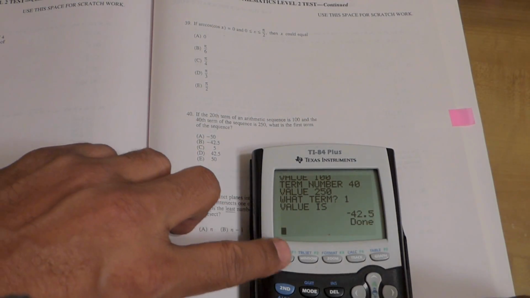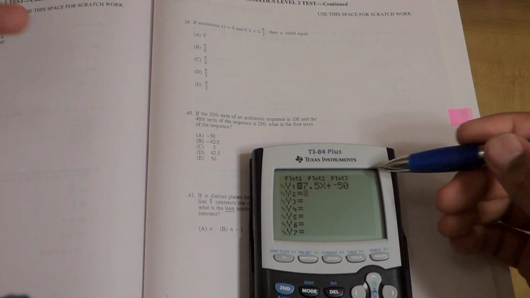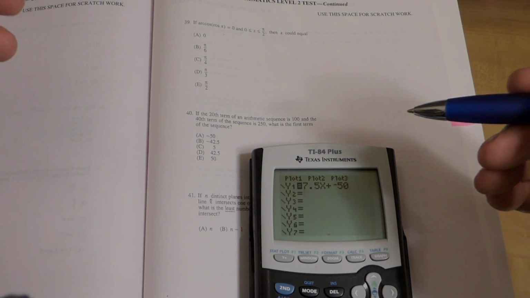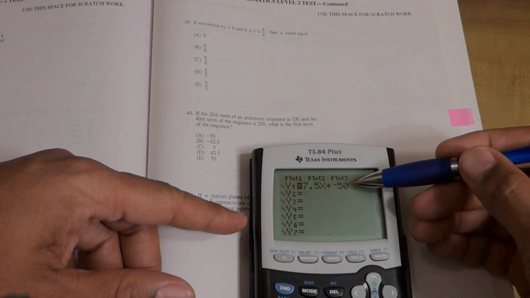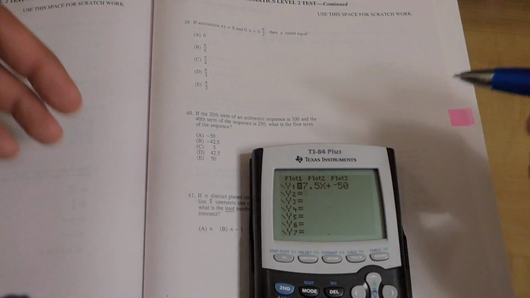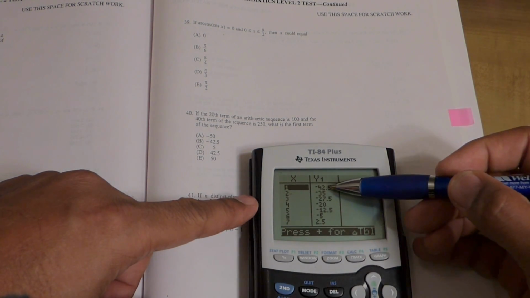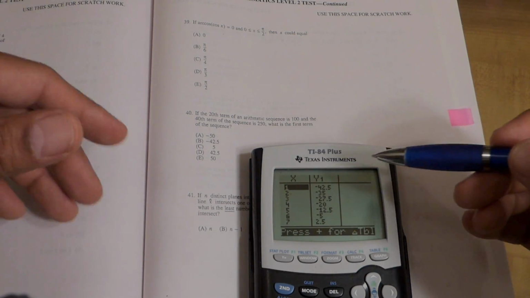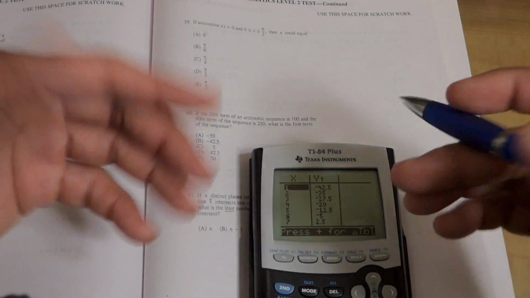Now, let me show you a couple other things. This program is always going to try to generate the equation for you. If it's an arithmetic sequence, it's going to generate that equation. If it's a geometric sequence, it's going to generate that equation, and it's going to store it in Y1. So if you want to graph it, or if you want to look at the table, as you can see, the very first term here is negative 42.5 as we expect. The second term is negative 35, and so on and so forth. So this program is always going to generate the equation for you and store it in Y1. Okay, let's go to the next one.